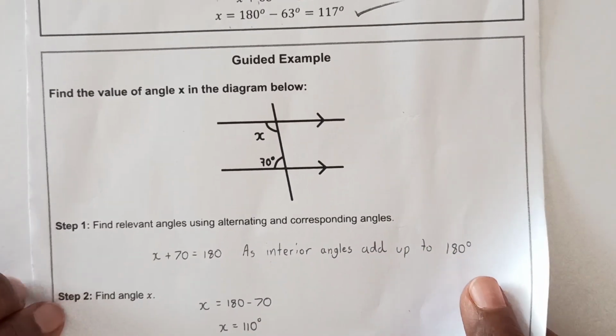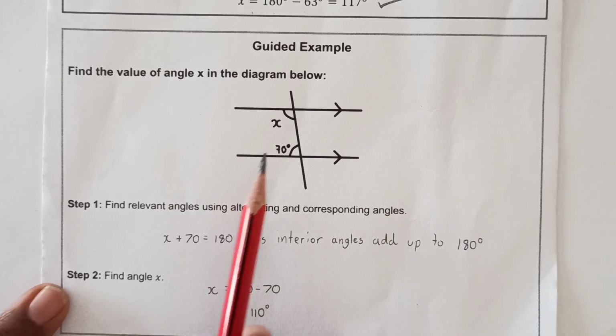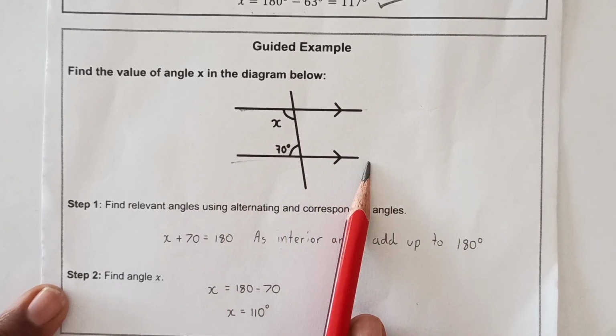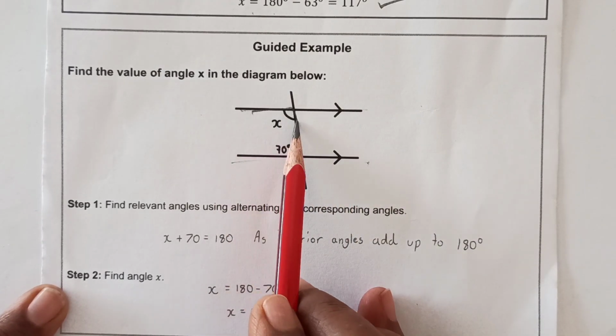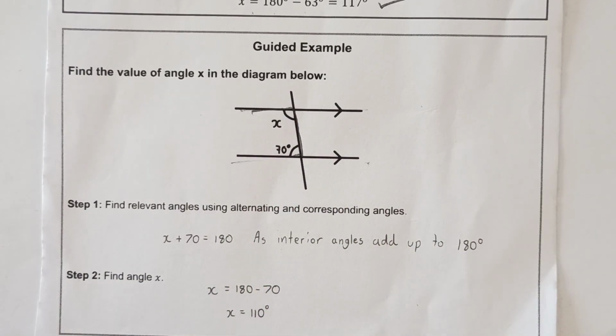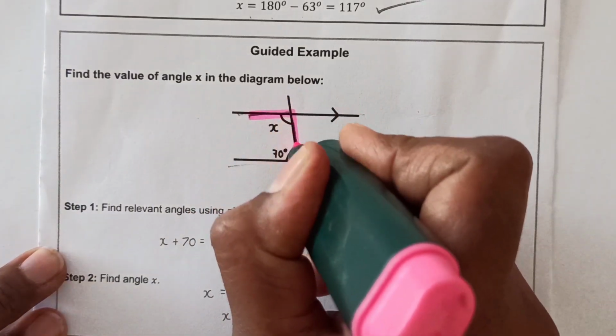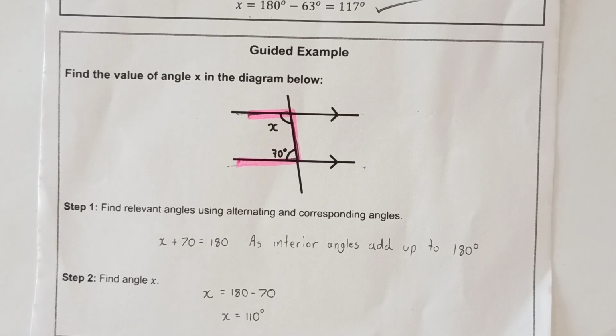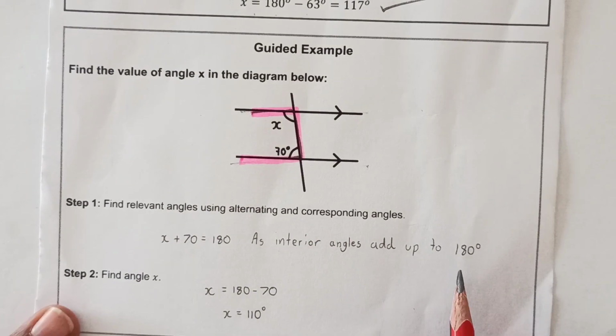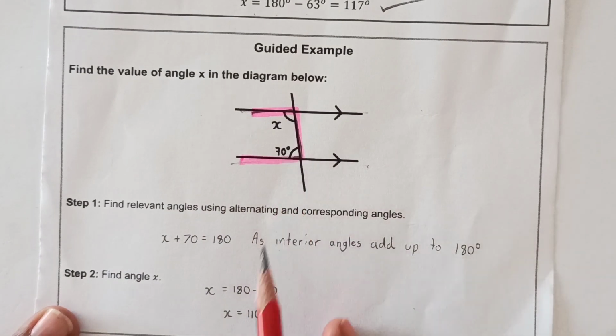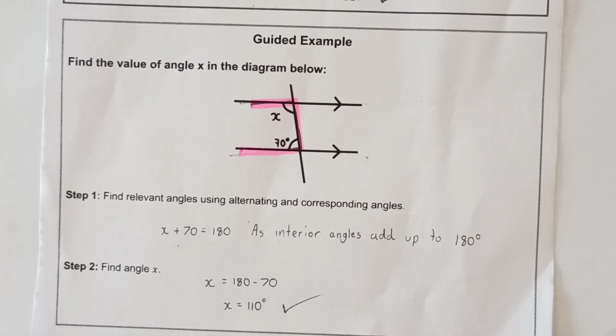Right. Okay, now we have this guided example here. Again we have this line and this line parallel. Now these two angles are inside the parallel lines. These are the co-interior angles. Co-interior angles add up to 180. So x plus 70 is 180. So x is going to be 110. Right. I would again recommend you take screenshots and try these questions on your own.